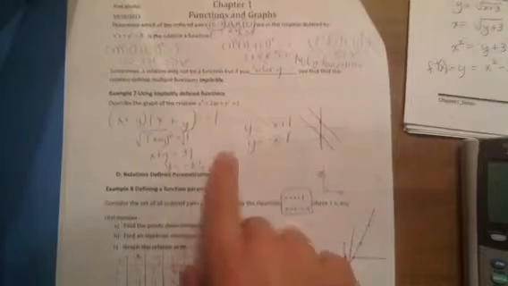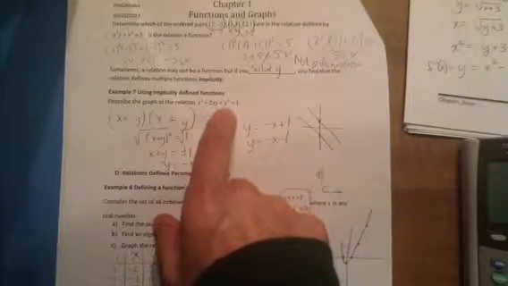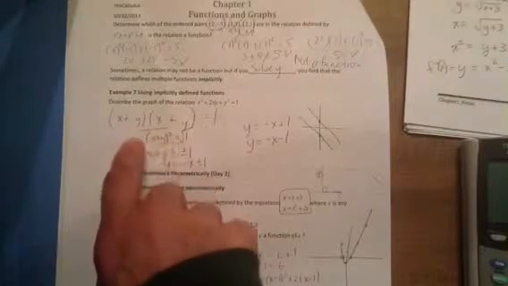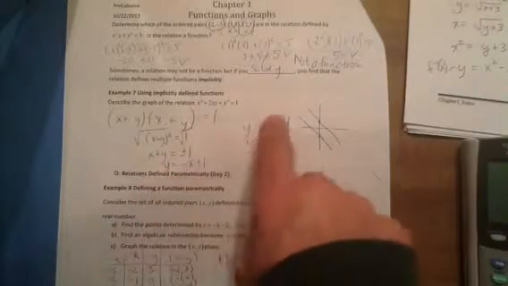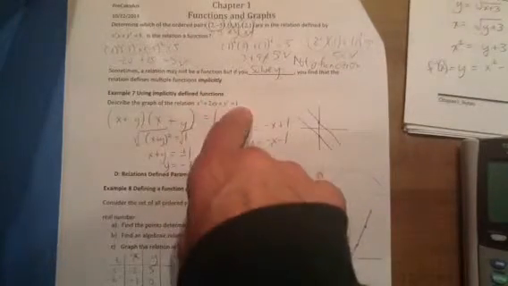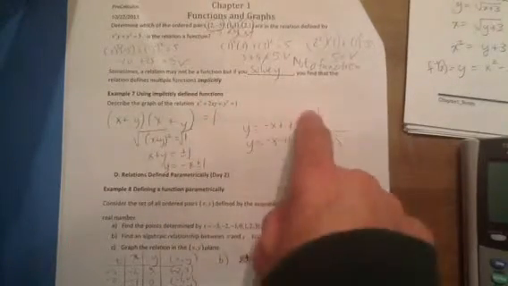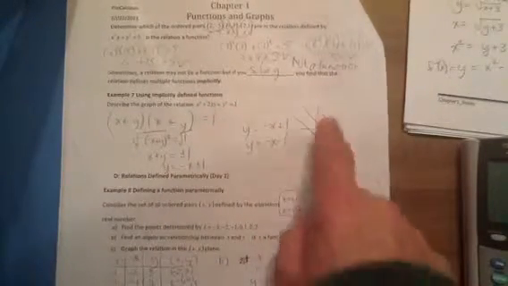So here we have this one. It's got x's and y's, and we figure, what are we going to do? Well, let's factor it. And once we factor it, we can take the square roots, and we find that x plus y equals plus or minus 1. Solve for y, and we have 2 different equations. This is your implicit equation, and it really is 2 parallel lines, not a function. It doesn't pass the vertical line test.